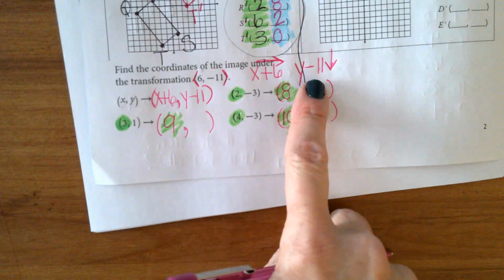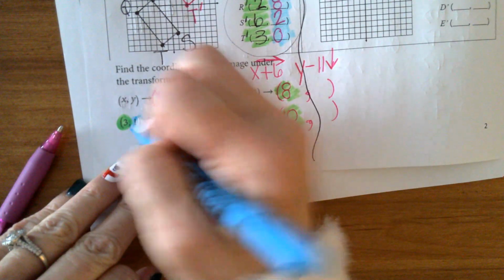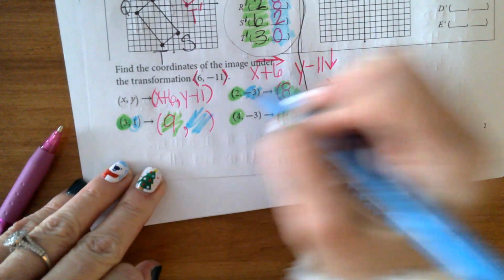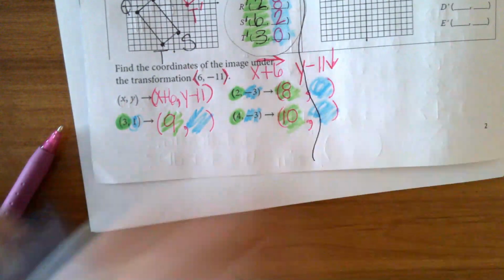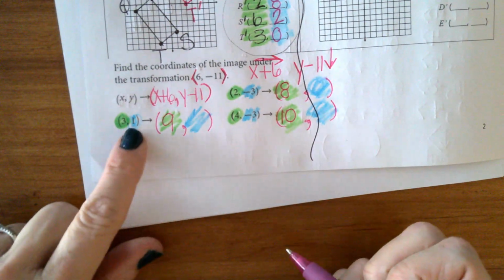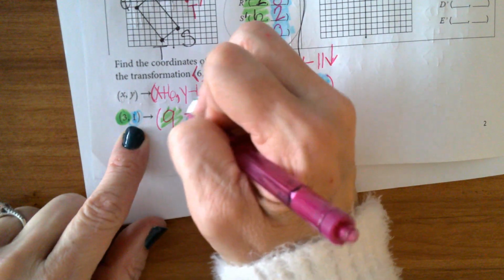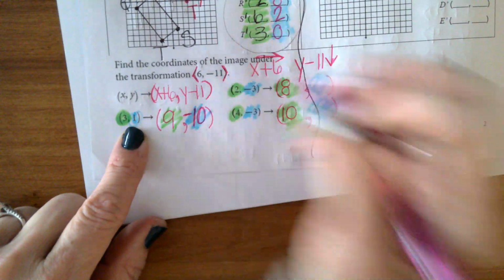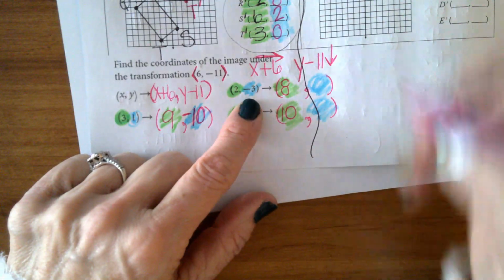And then y take away 11. So I'm going to go find all of my y values. I'm going to take that original number and I'm going to do what? Subtract 11. What is 1 take away 11? Negative 10. What is negative 3 take away 11?